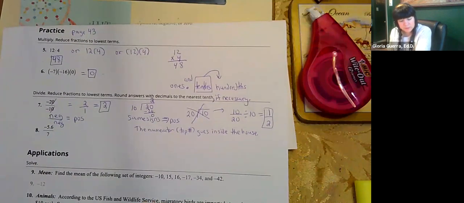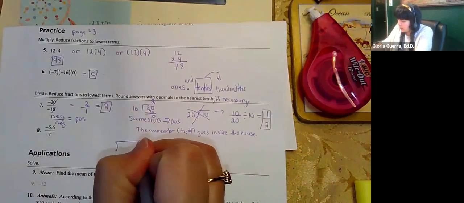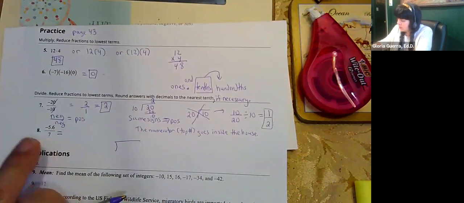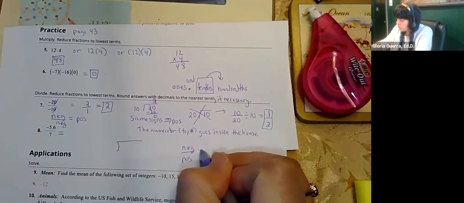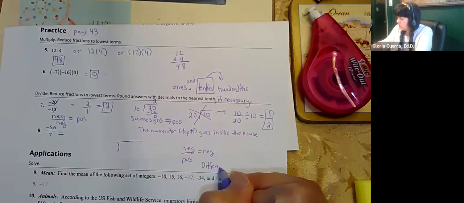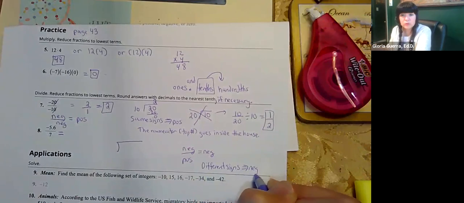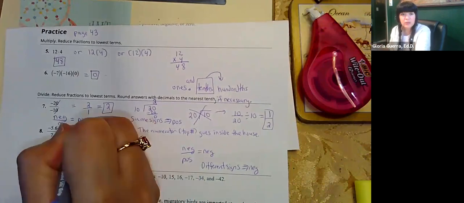And then -5 and 6/10 divided by 7. Okay, so remember, you want to learn how to set it up correctly. And also, these are different signs. A negative number divided by a positive is going to equal a negative. And that's because you have different signs. Different signs produce a negative result. So definitely, right away, put your negative there.